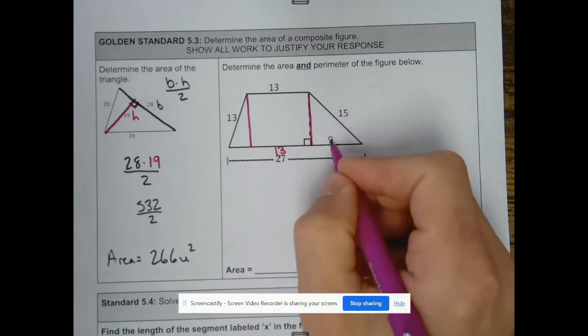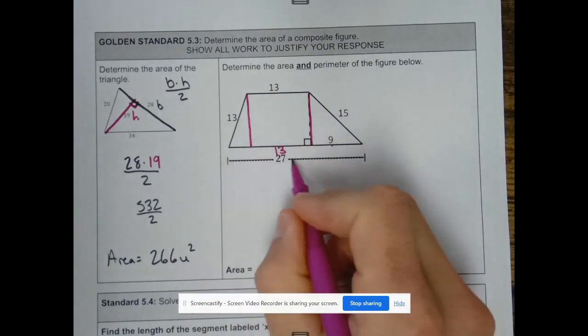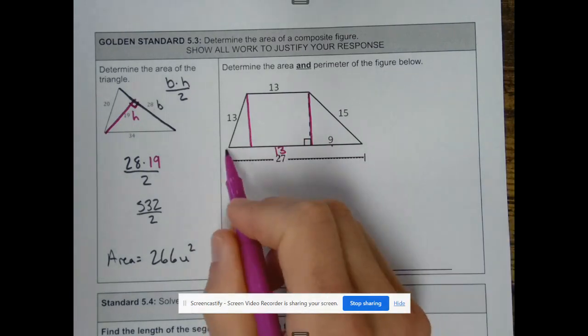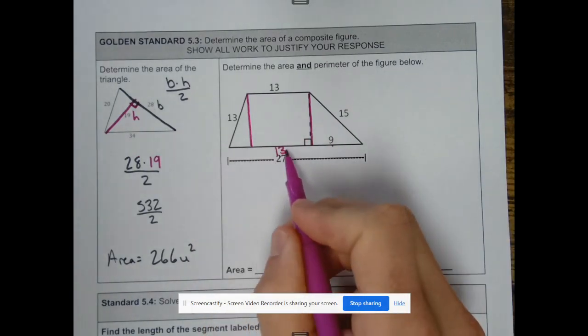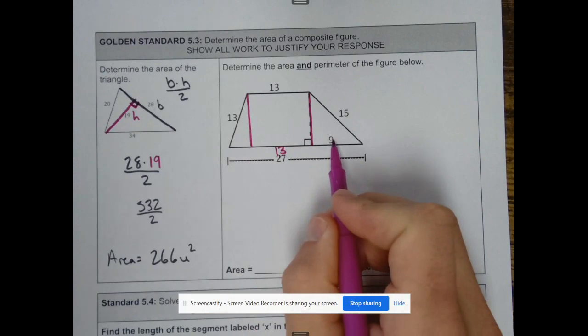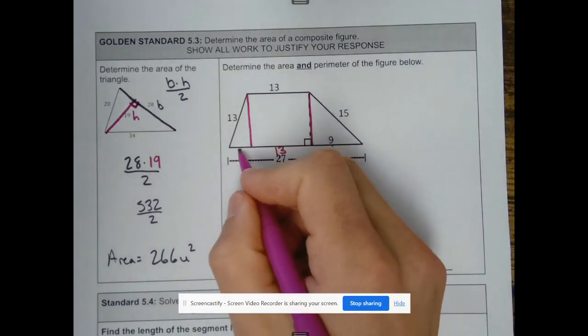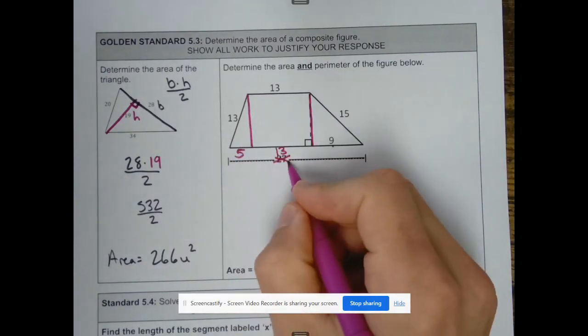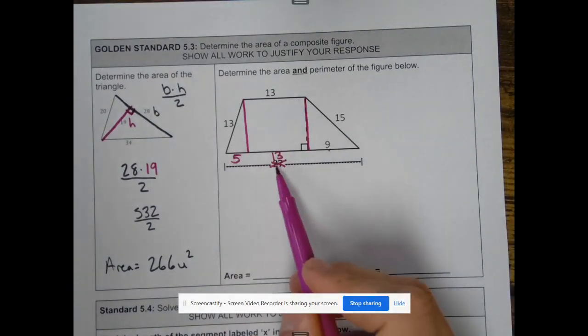Well, if that's 9 and that's 13, and the whole distance is 27, what's left for over here? 27 minus 13 minus 9 leaves me with 5. So I'm going to cross off this 27. I don't need it anymore. I've split the 27 into 5, 13, and 9. So I don't want to get confused by that.